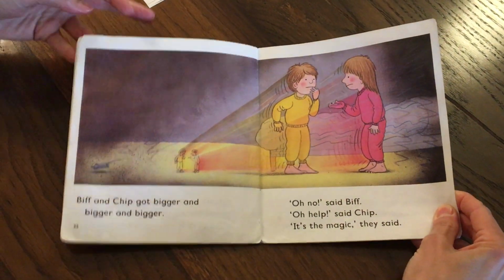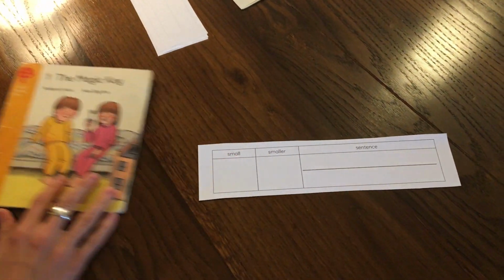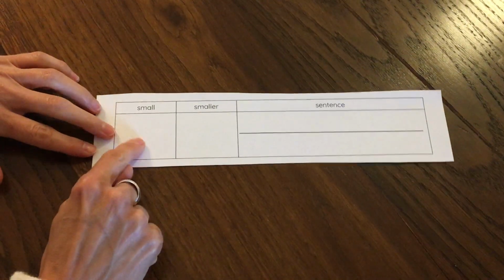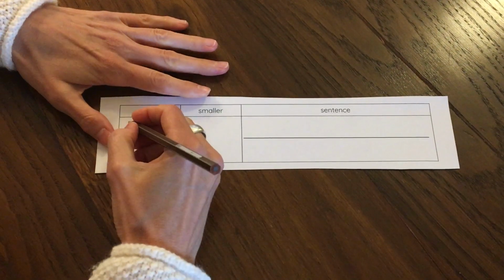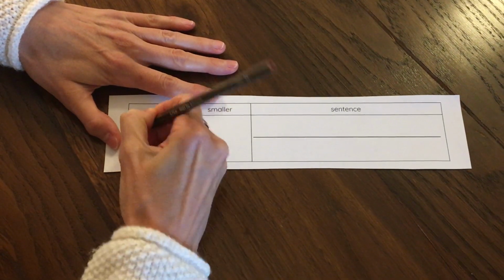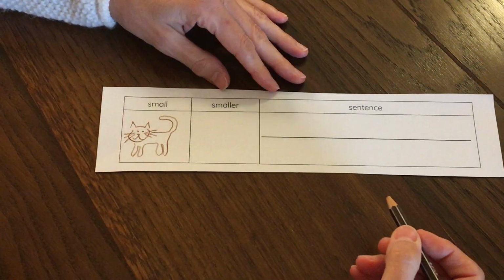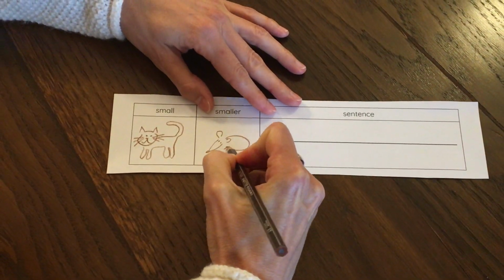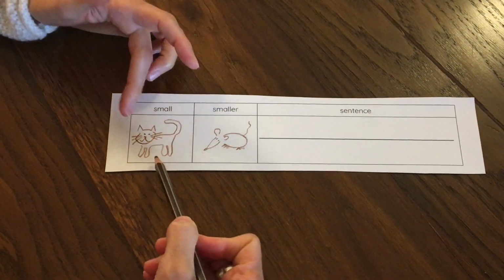So let's write some sentences using some words. Well, first I have, on this page, it says small and smaller. And then over here it says sentence. So first I need to think of something that is small and something that's smaller than this. Well, I was thinking about a cat. So let me see if I can just quickly draw a little cat. There's his tail in the air. There's his four legs, eyes, whiskers. There's a cat. Well, what's smaller than a cat? Well, you know what they like to chase. A mouse. There's a pointy nose and ears and a big body. And there's a mouse. So we could write, a mouse is smaller than a cat.